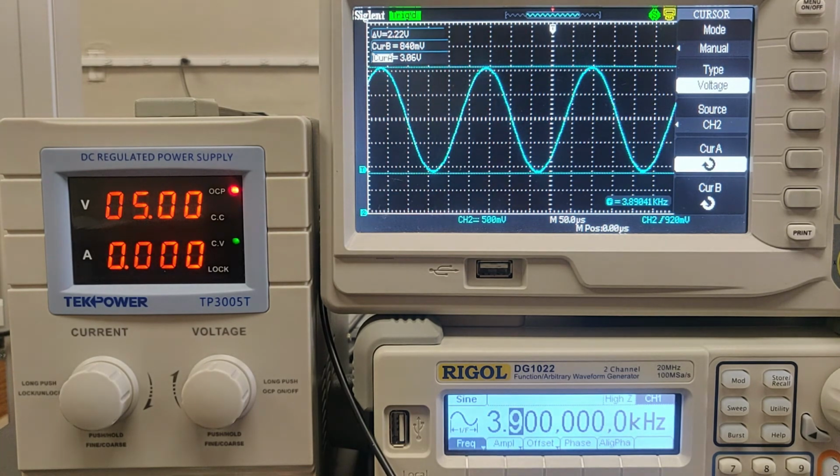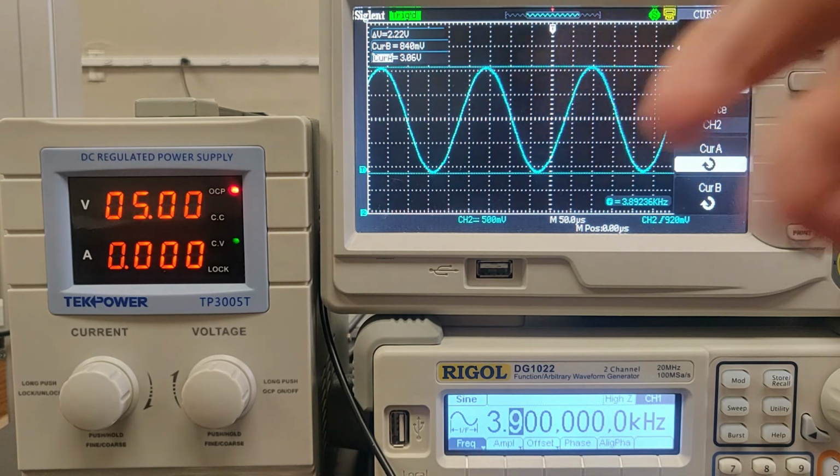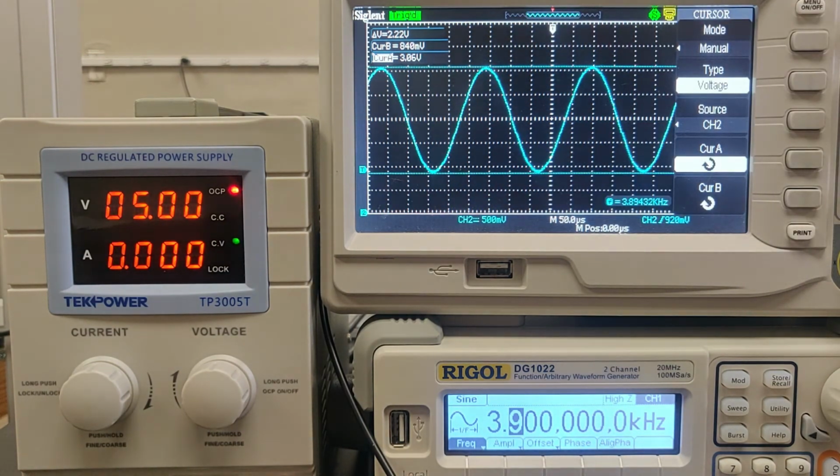So our cutoff frequency is now at 3.9 kilohertz, because it's measuring, again, our peak-to-peak voltage of around 2.2. We can see as we've increased the gain of our system that the cutoff frequency has decreased, so our bandwidth has gotten smaller.